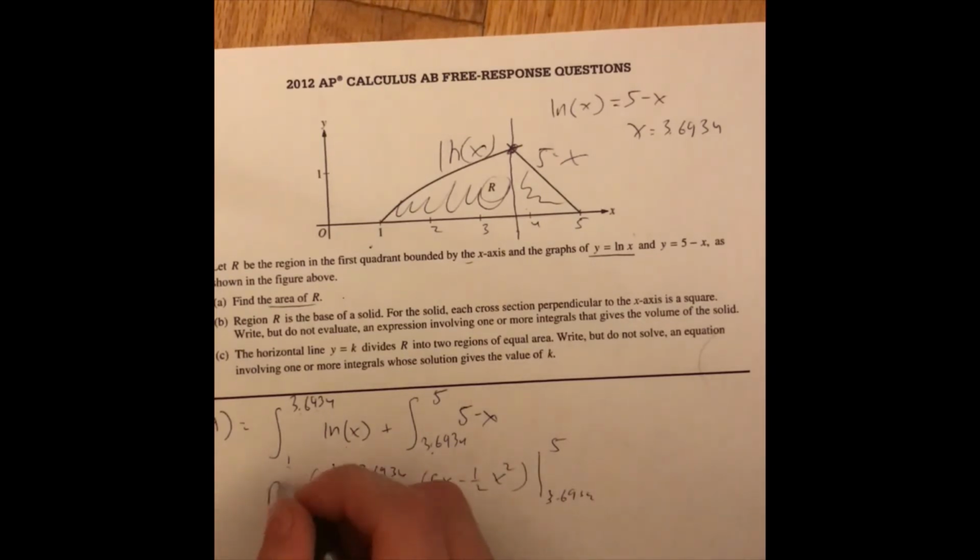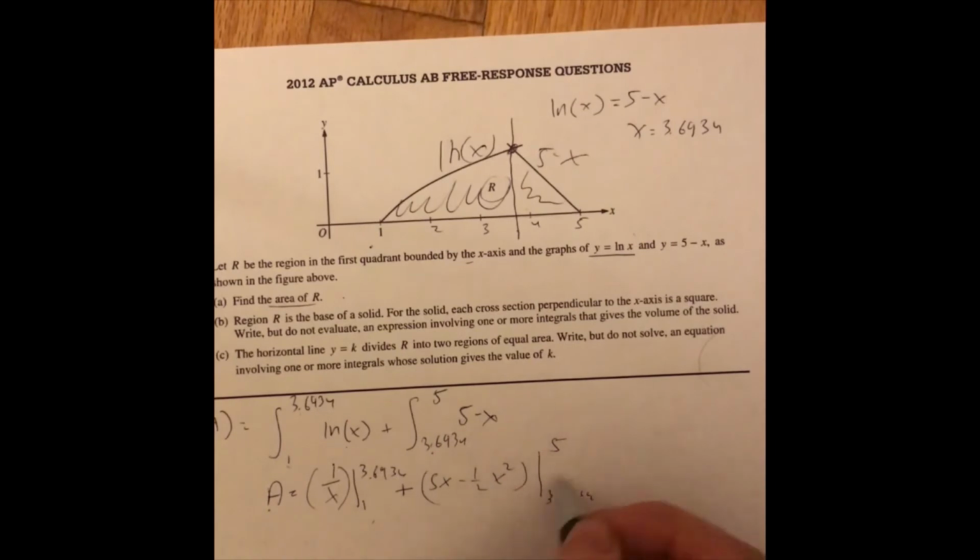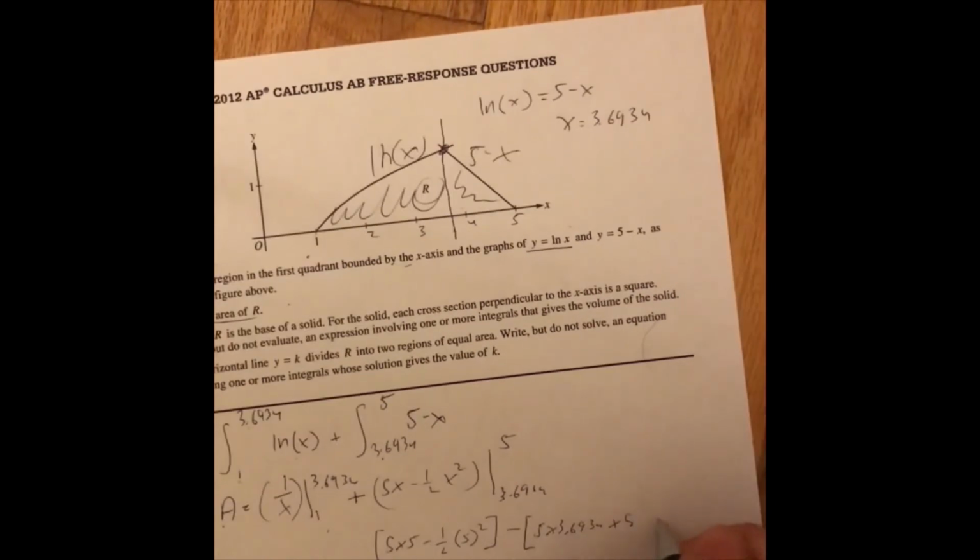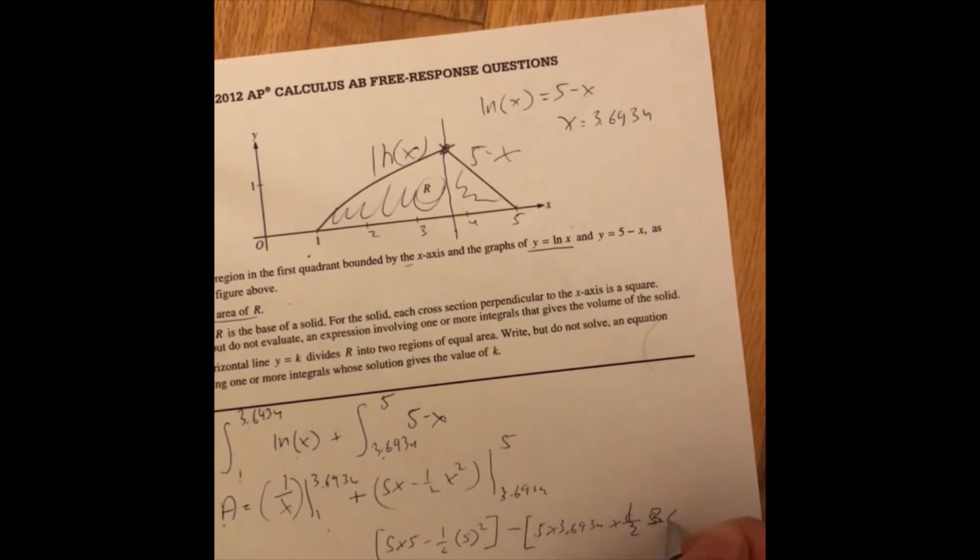That's our area. You would put that in your calculator. To evaluate this function, it would be 5 times 5 minus 1/2 of 5 squared, and we're subtracting from this 5 times 3.6934 minus 1/2 of 3.6934 squared.